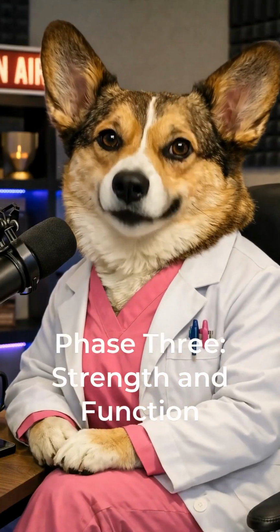Somebody who has to lift heavy equipment overhead, wrestle livestock, or perform physically unpredictable work needs much more. So your rehab target has to be tied to the real demands of the patient's life and job. Phase 3, strength and function. Once you have adequate motion, then you enter phase 3, which is strength and function.